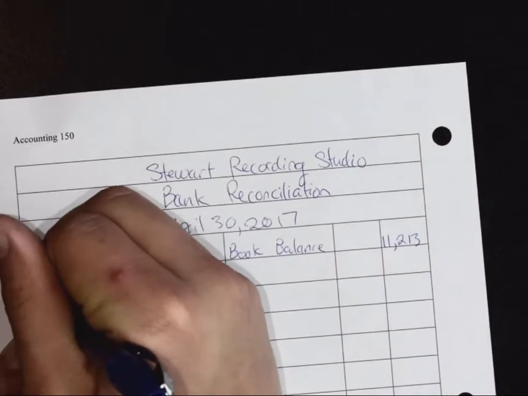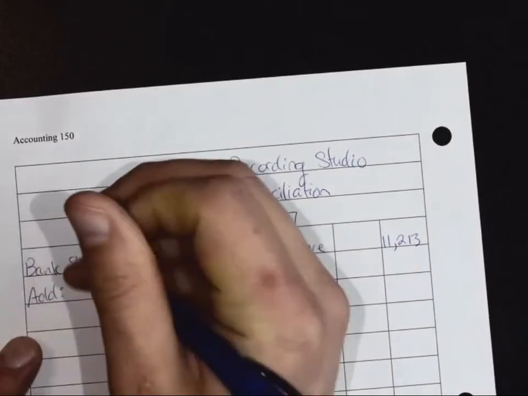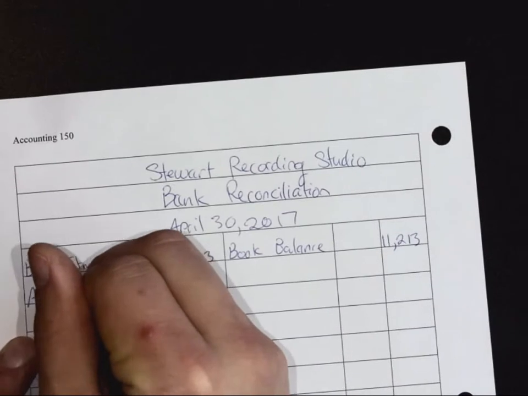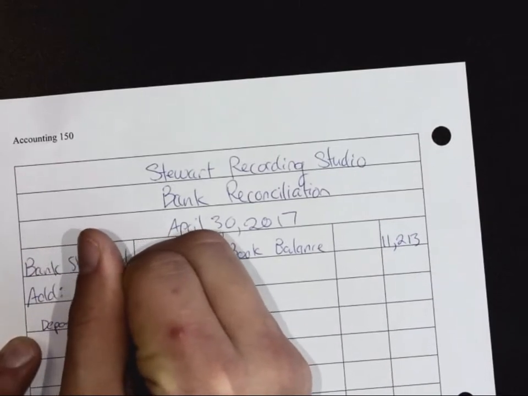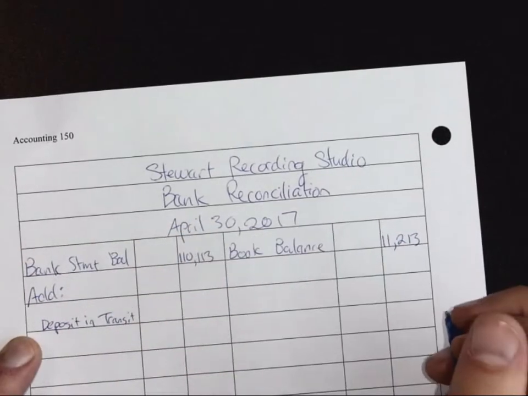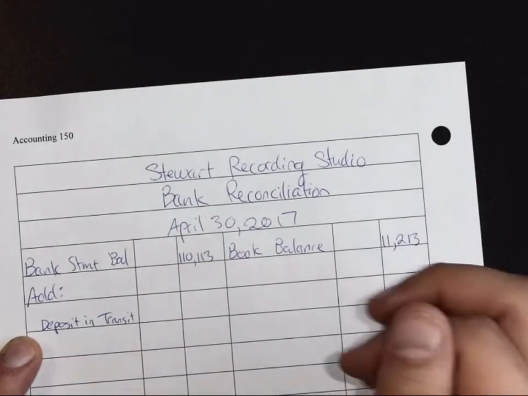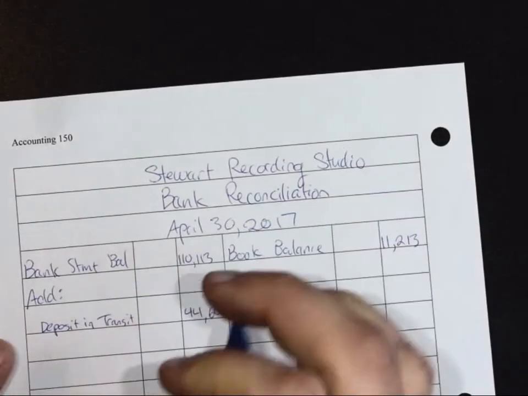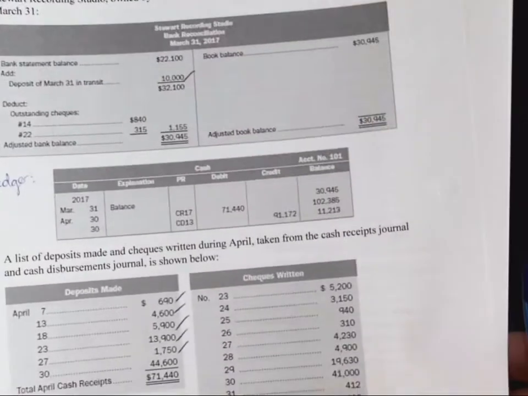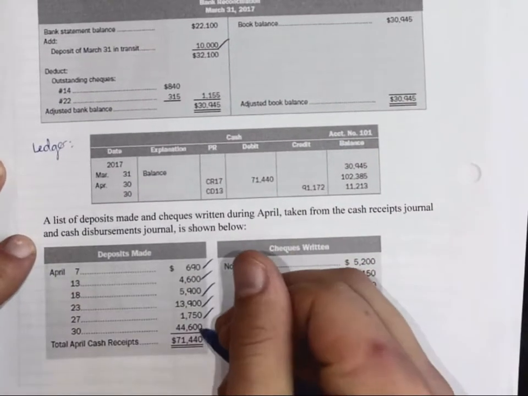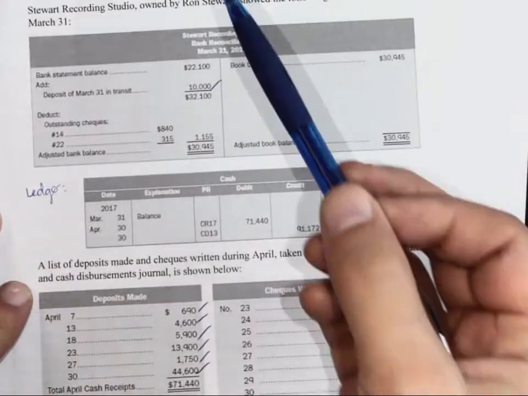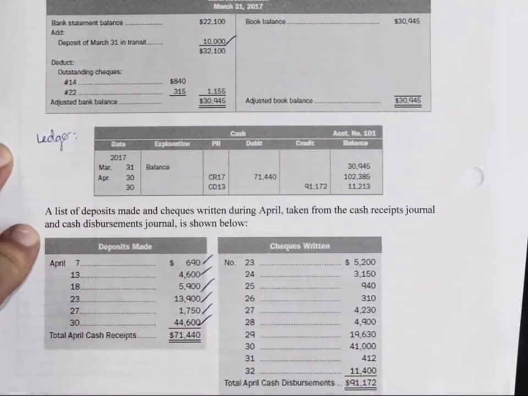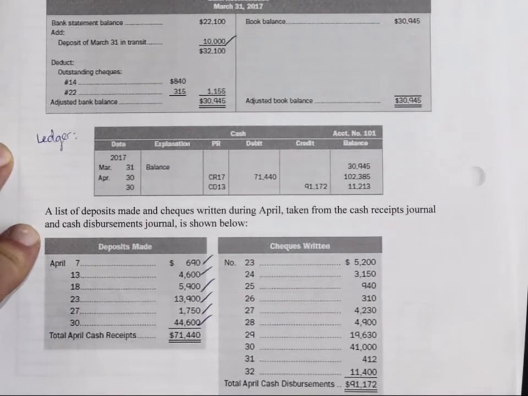So bank statement balance. Let's add deposit in transit for $44,600, and now we can mark that. Is there any other deposits between the last bank rec and our deposits that are outstanding?